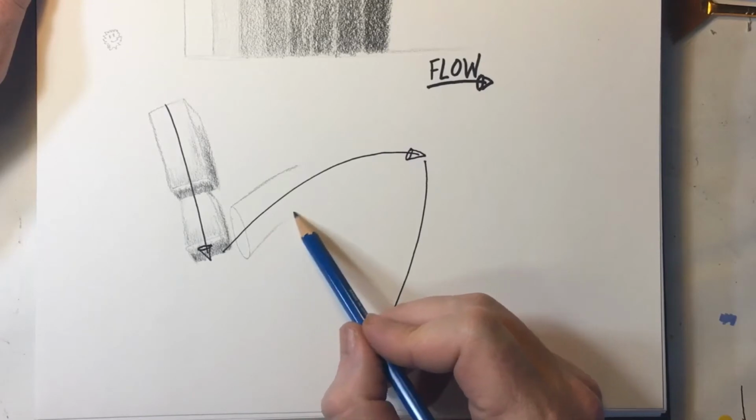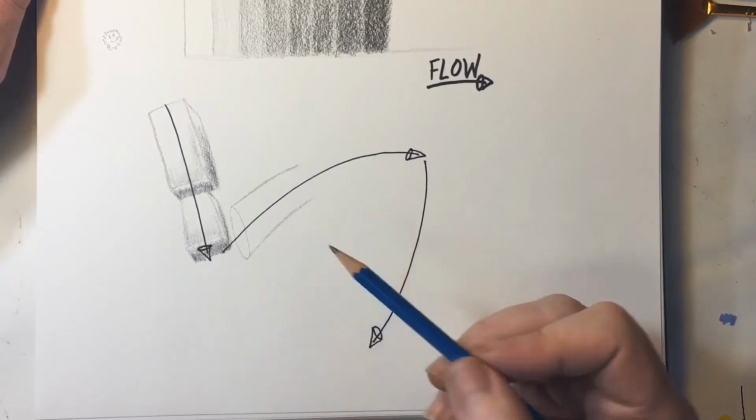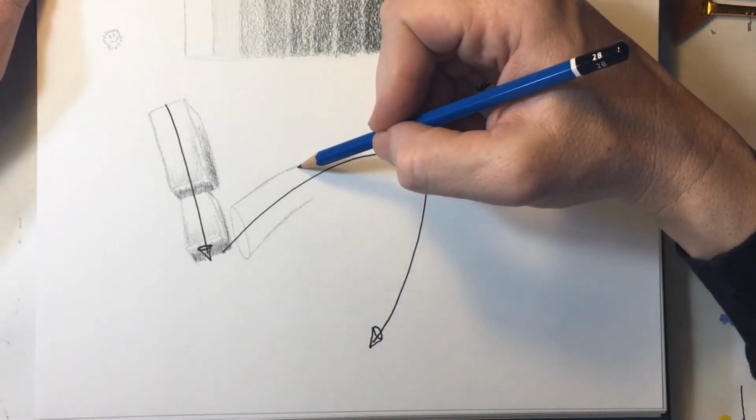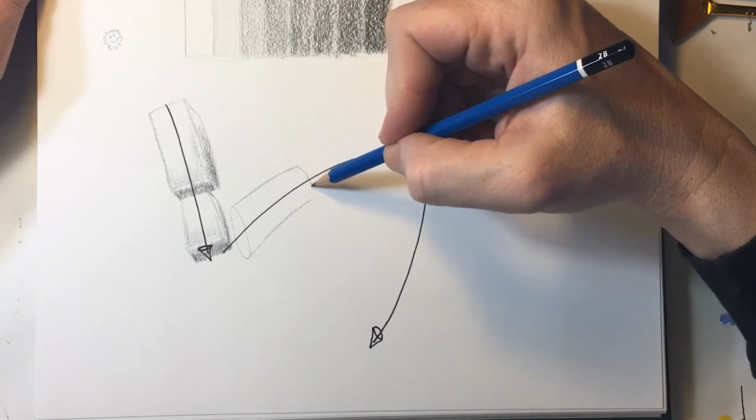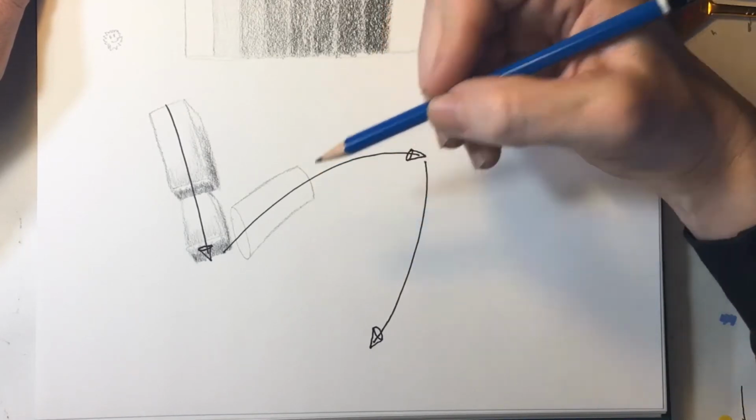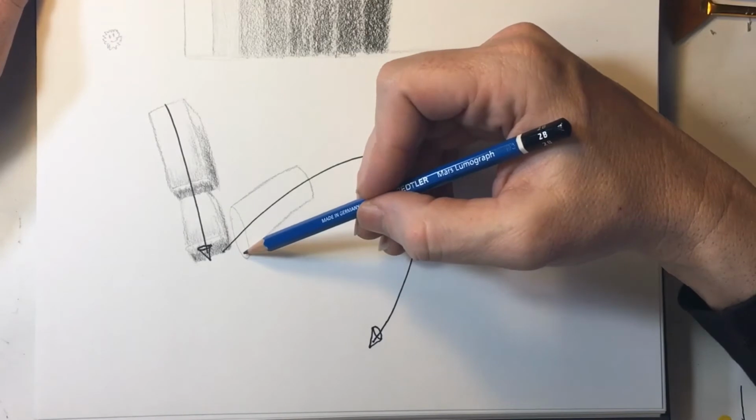Here I'm doing a cylinder. So first I sketched an ellipse, and then I draw the edges of the cylinder that basically follow the same contours of the flow line.